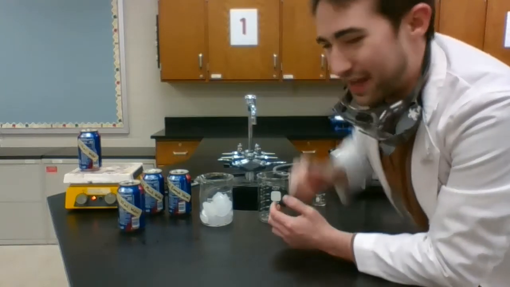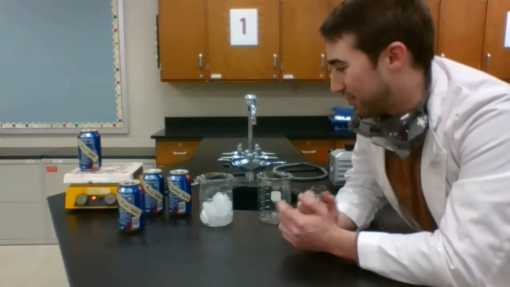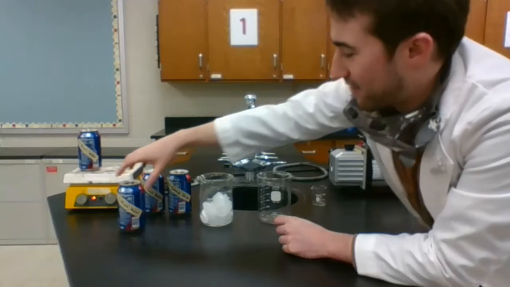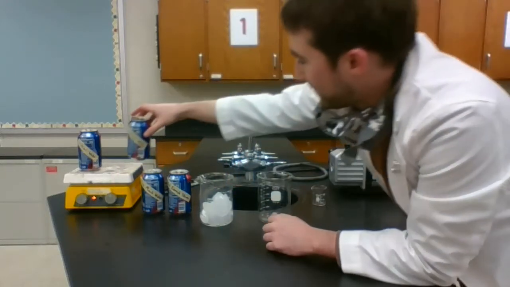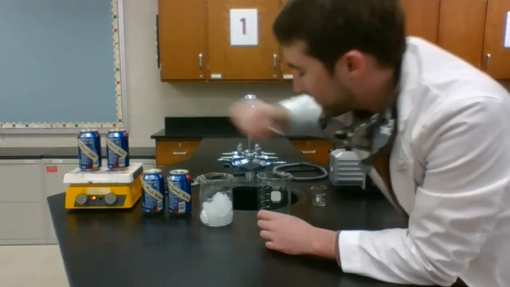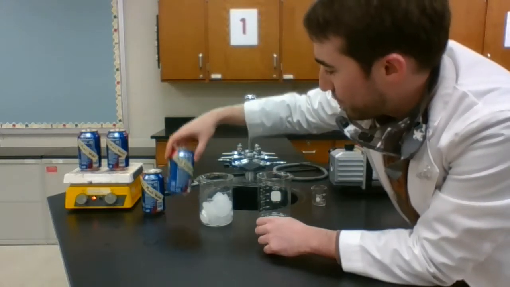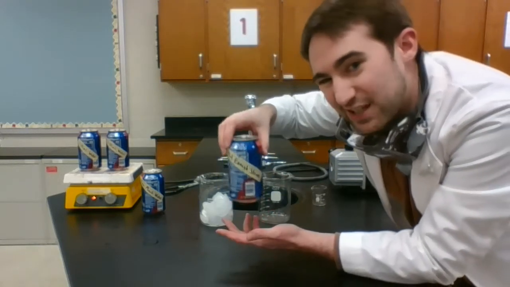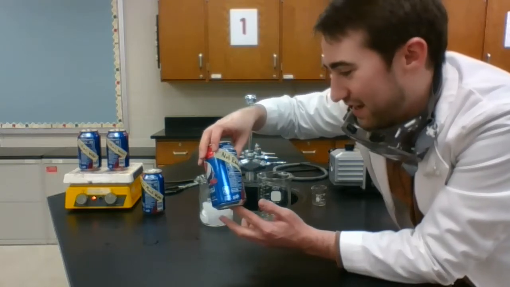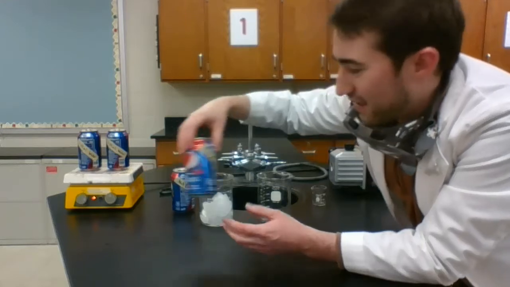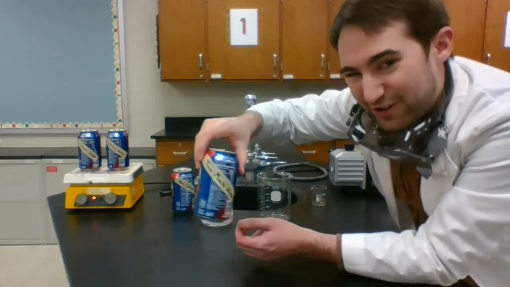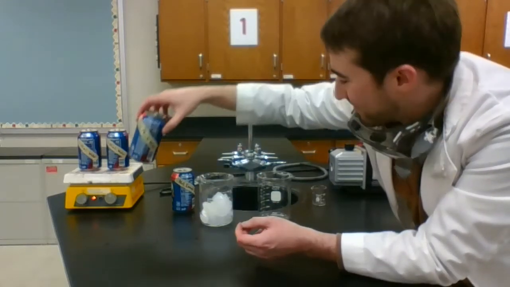Okay. Now I've already got these other cans set up, so we're going to run a couple different versions of this experiment. So I've got another 10 milliliters of water in this can. I've got a little more than 10 milliliters of water in this can that we're going to pull off early later. And this one's got a lot of water. It's like 50 milliliters of water. It's like way too much.